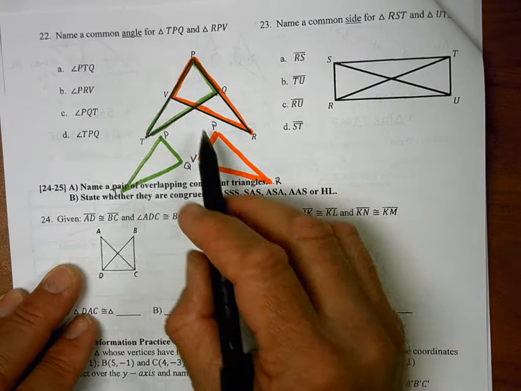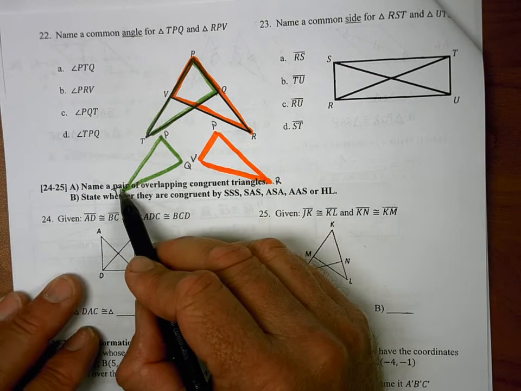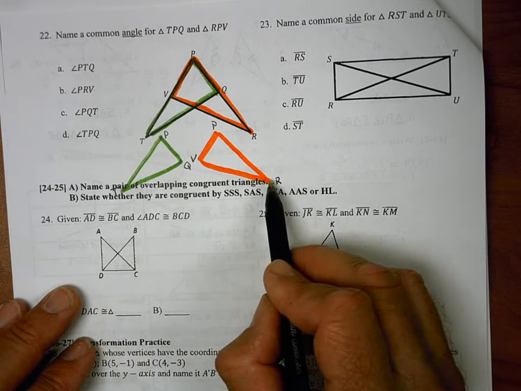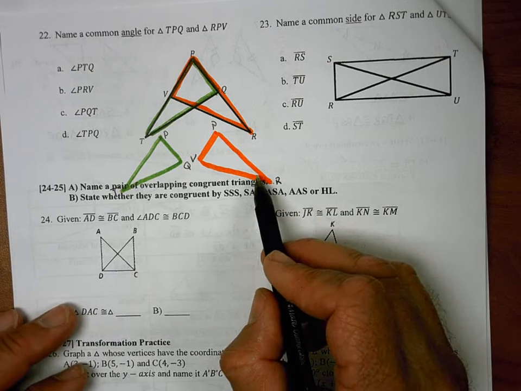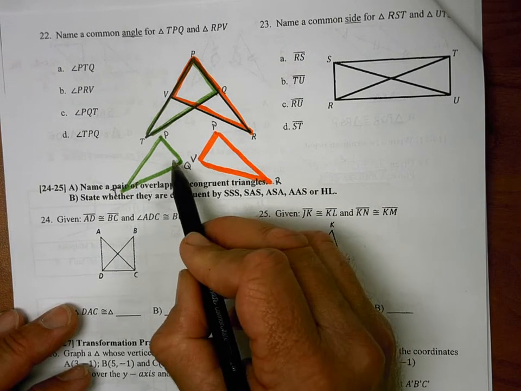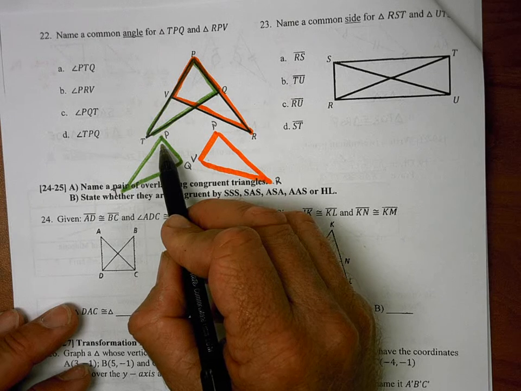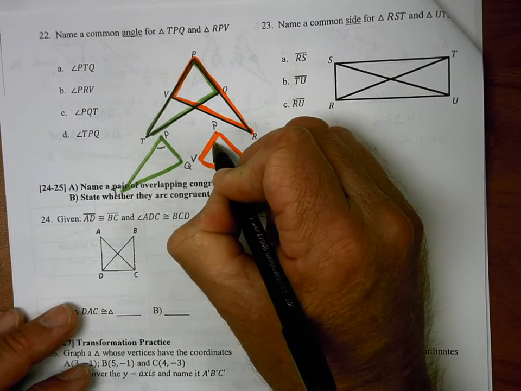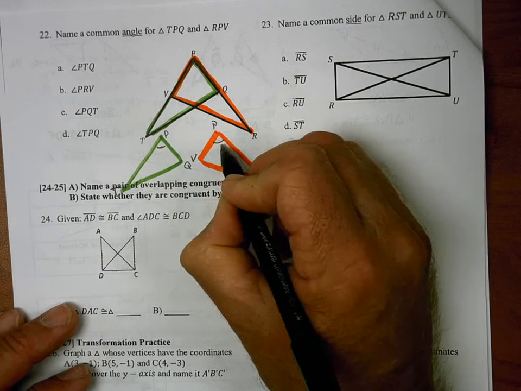So that means I'm looking at each angle and I'm looking at the letters. You see we have a T and we have an R. Those aren't common, they're totally different. Here I have a Q and I have a V. Well, those aren't common either. But if you notice up here, I have common angles. I have a P and I have a P. So right there is my common angle.